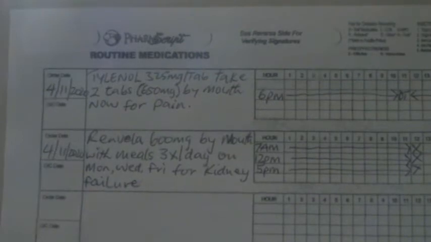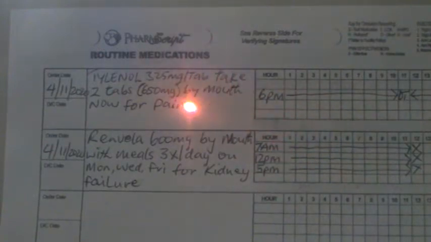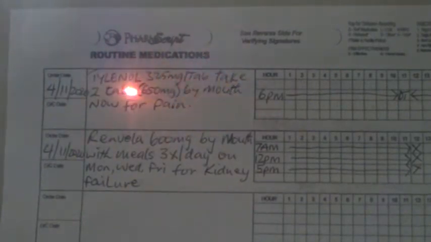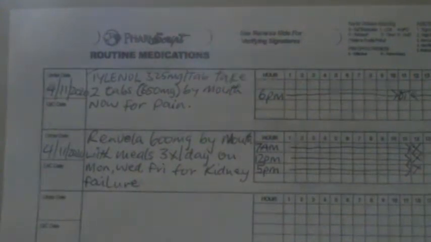You can also say times 1 dose. That's your schedule. So if you look at the 5 things that should be in a prescription, the name of the medication is Tylenol, the dosage is 650 milligrams, the route is by mouth, the schedule is now, 1 time only, for pain.